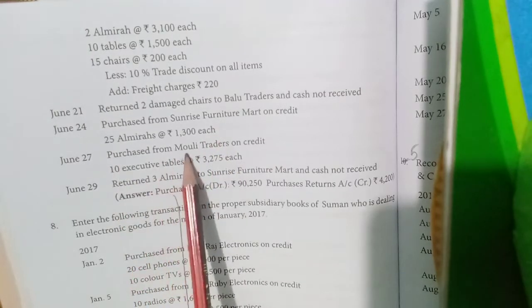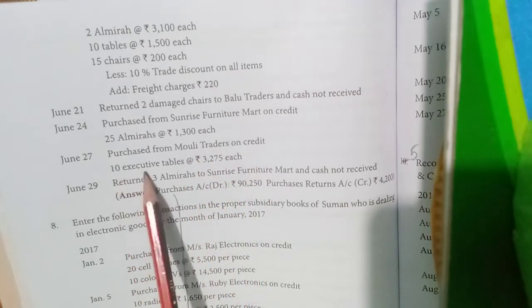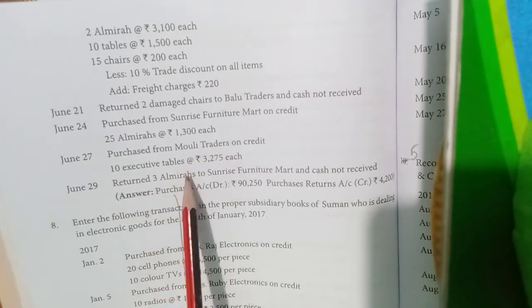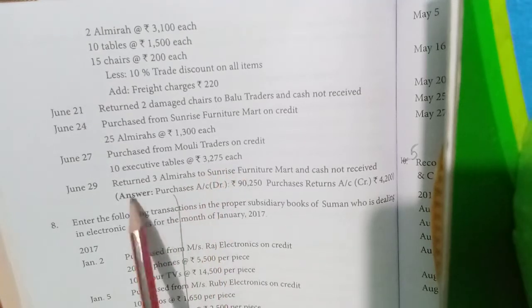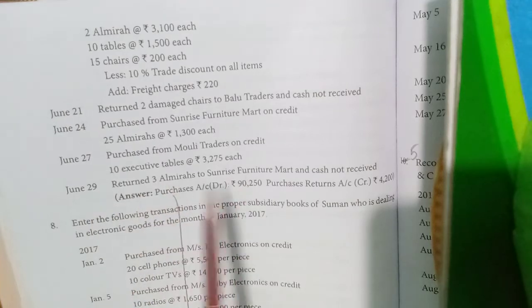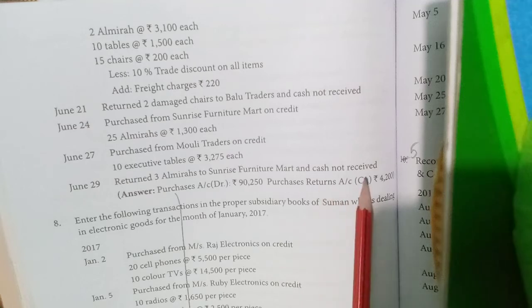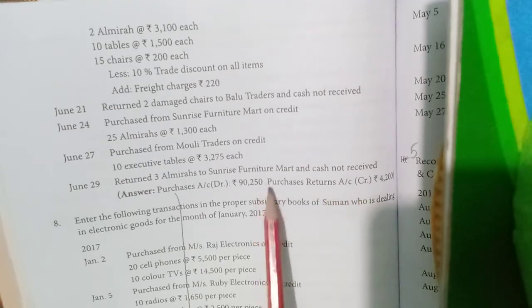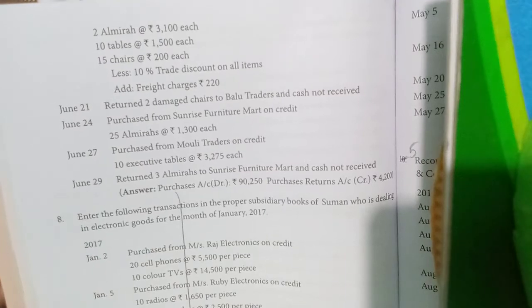And purchased from Mauli Traders on credit, 10 executive tables, 3,275 each. Then June 29, return 3 Almera to Sunrise Furniture Mart and cash not received. So this one also we should enter in the purchase returns book. So we will prepare first the purchases book.